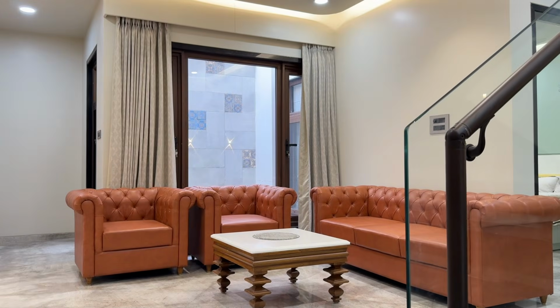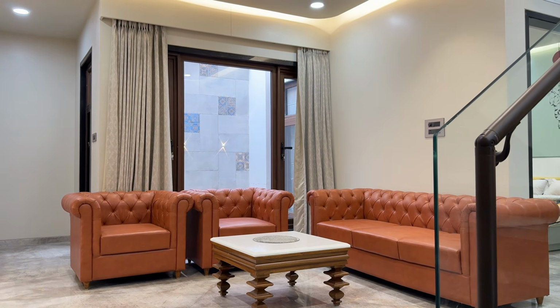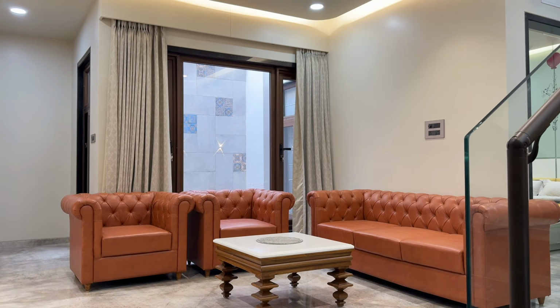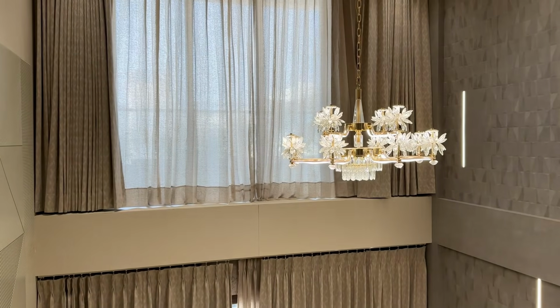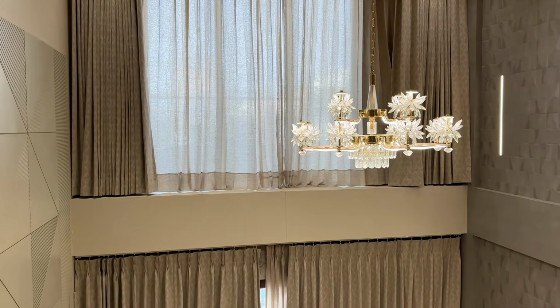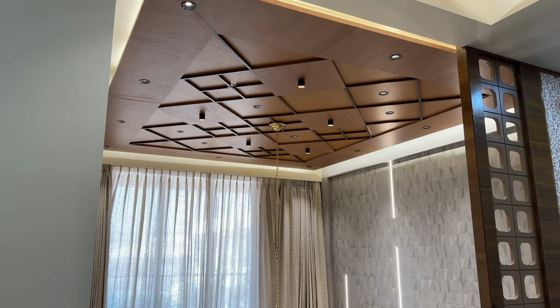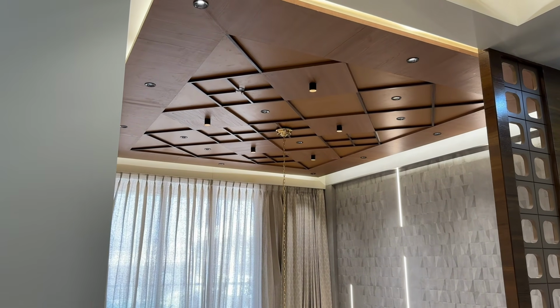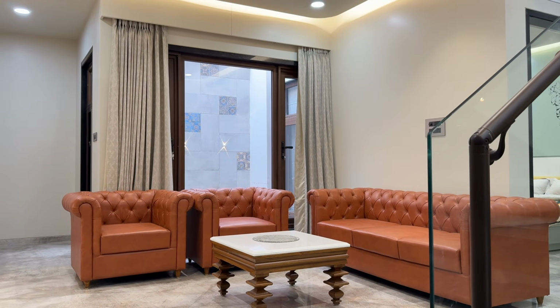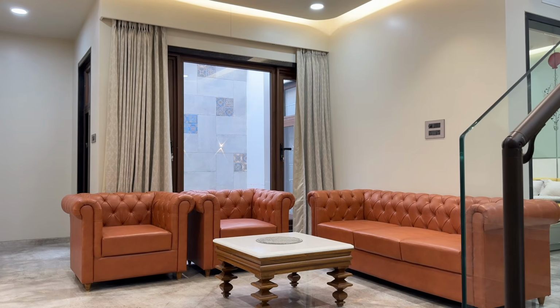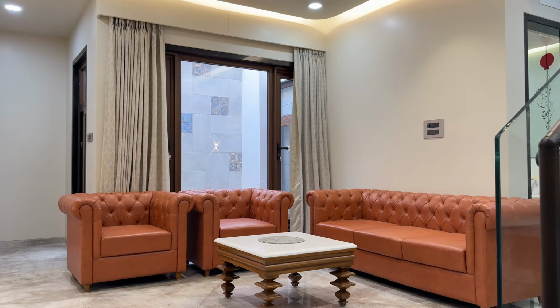Now as you come to the second floor into the family room, this family room is just above the dining area on the first floor, and it overlooks the internal courtyard and gets natural light from there. It also overlooks the double height space of the living room. Now this is a connecting space between the 2 bedrooms and the study area on the second floor.